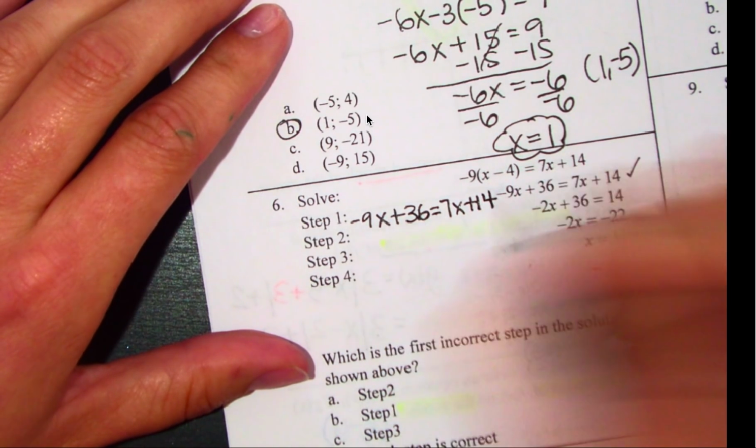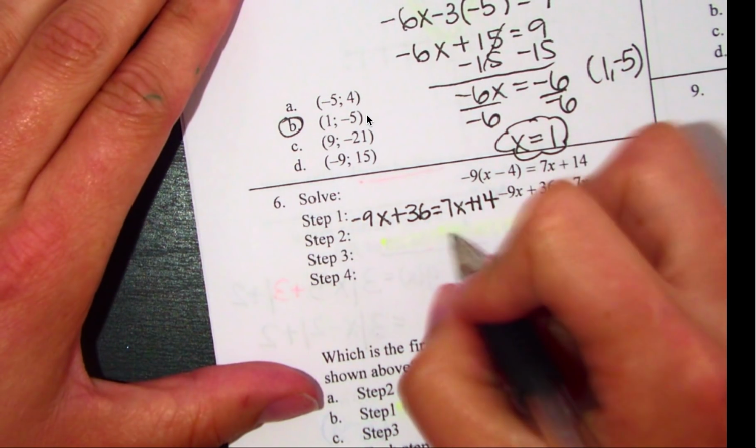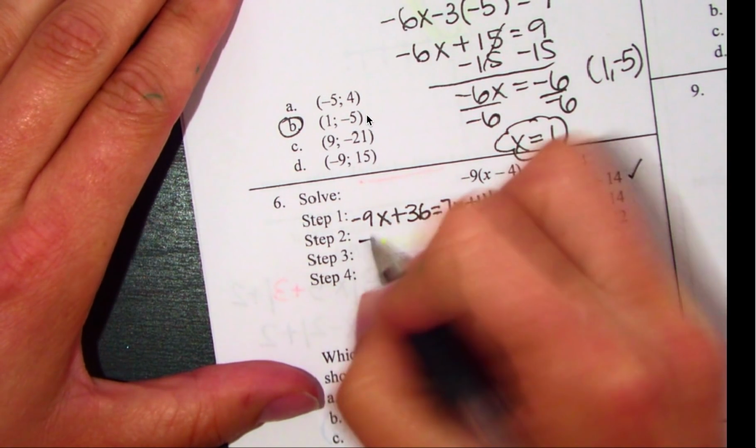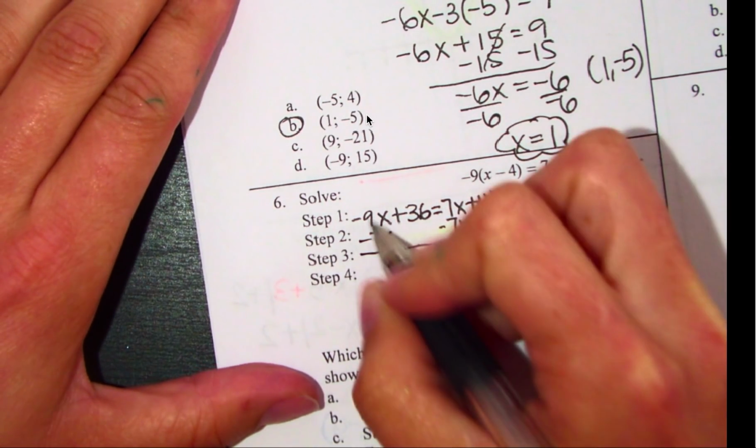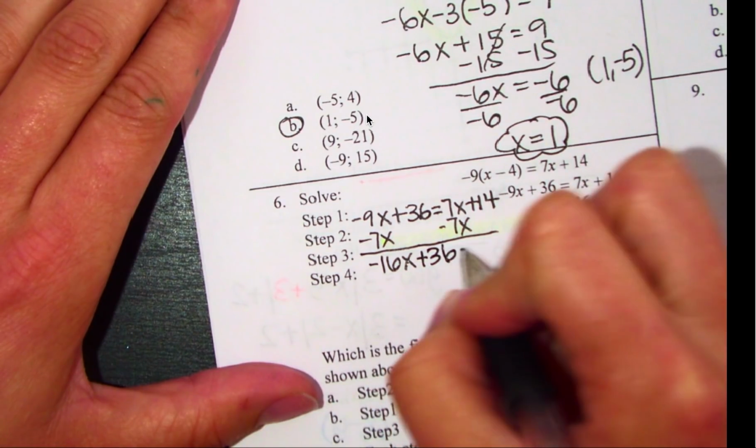And then I'm going to go ahead and solve. So it looks like they moved over the x to this side. So when I do that, I would subtract 7x to both sides. These are the same sign. I'm going to add and keep the sign.